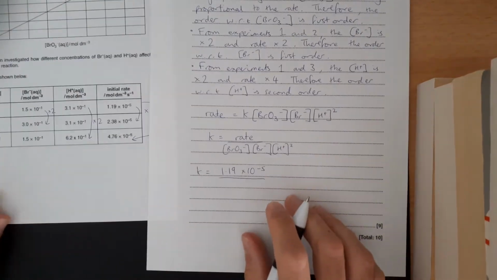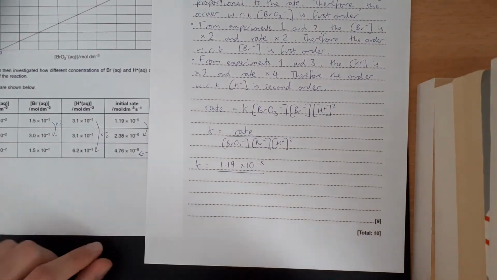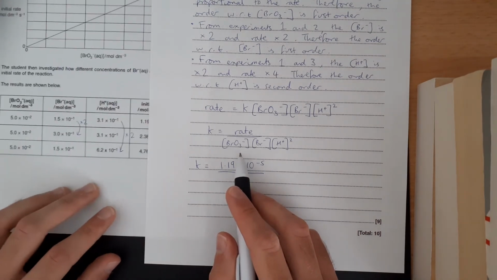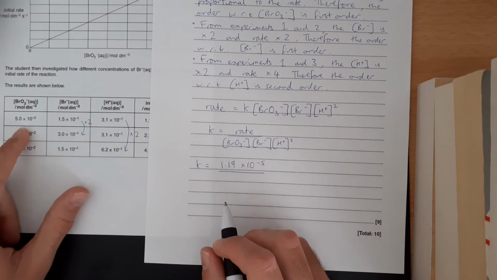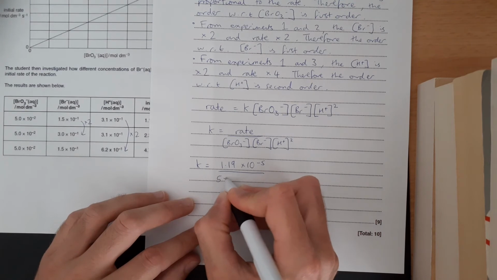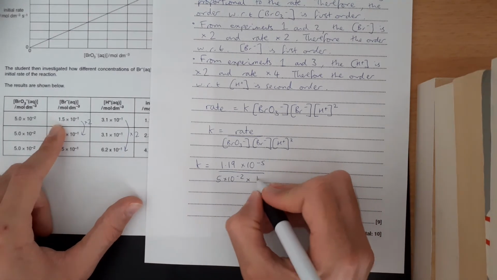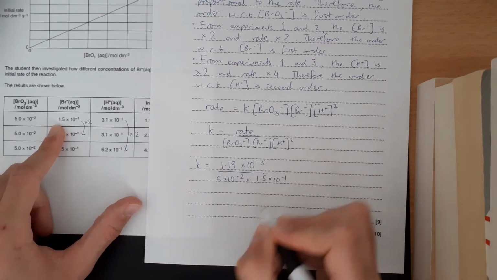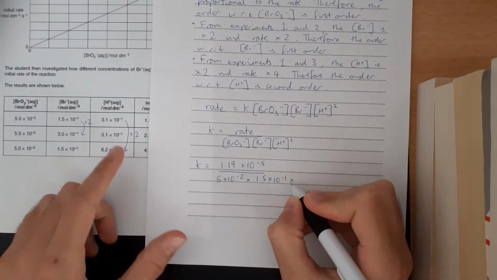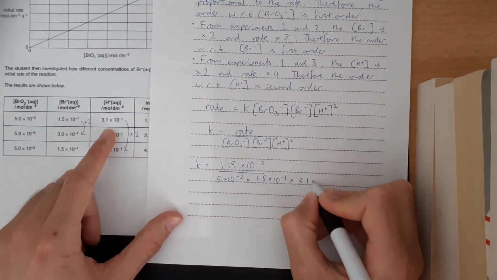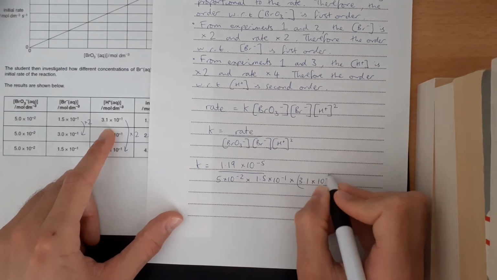Put this so you can see what I'm doing. Then the concentration of BrO3 minus is 5 times 10 to the minus 2. The concentration of Br minus is 1.5 times 10 to the minus 1. And the concentration of H plus is 3.1 times 10 to the minus 1, but that needs to be squared.